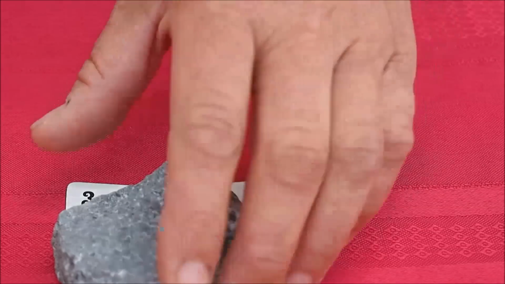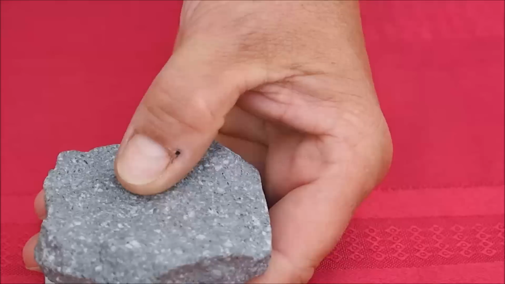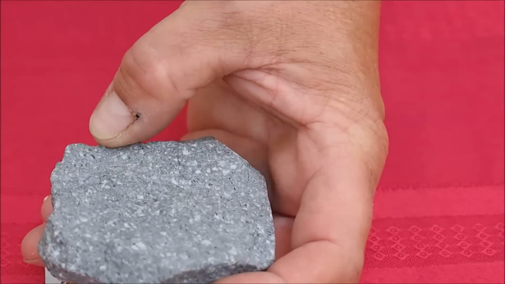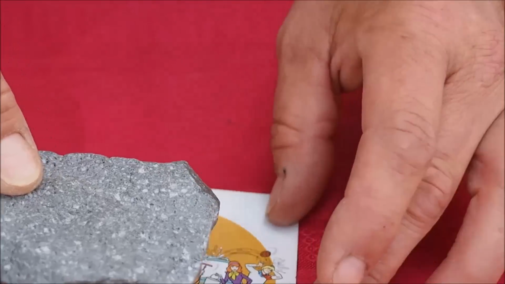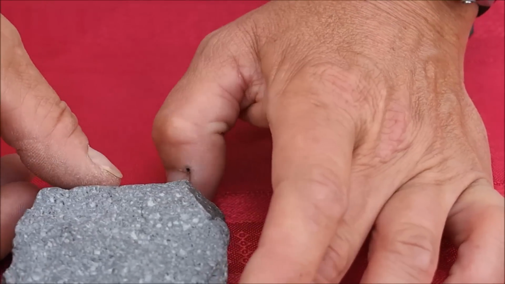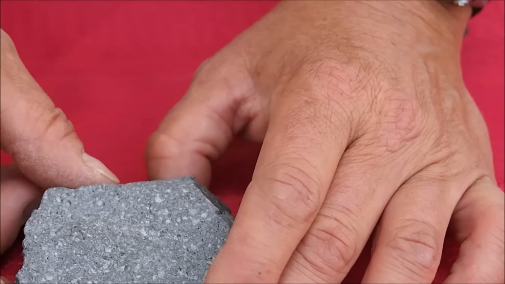And I guess, since it's kind of a mixed bag, I would lean more toward porphyritic with this. But generally porphyritic has really, really large crystals and very, very small crystals. So I think probably either of those would do for this particular sample.